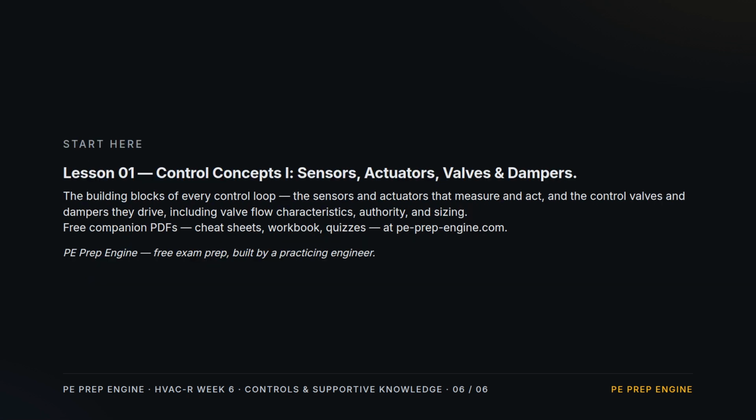Let's start. Lesson 1 is control concepts, the sensors, actuators, valves, and dampers that let the system act, plus valve flow characteristics, authority, and sizing. Tap the next video to begin.